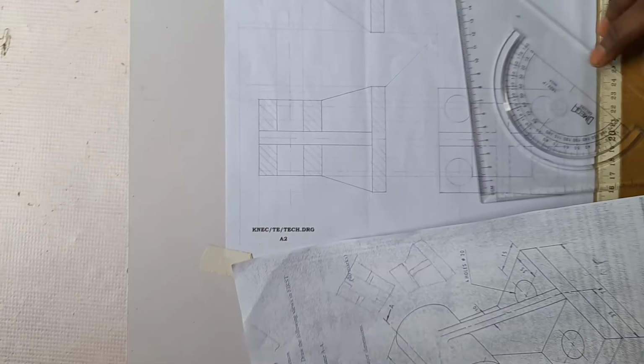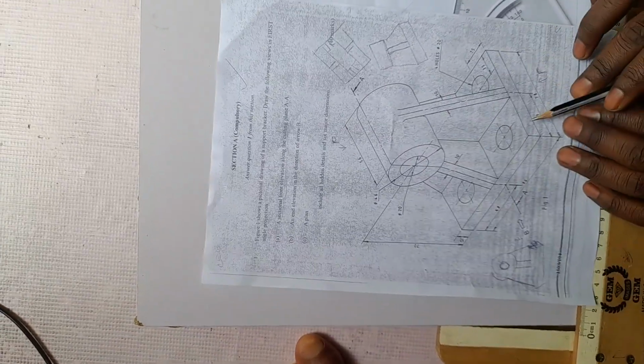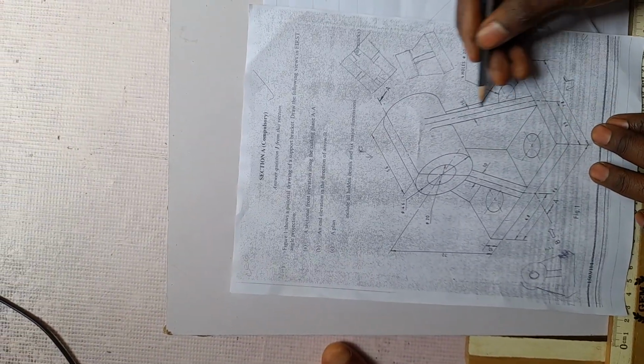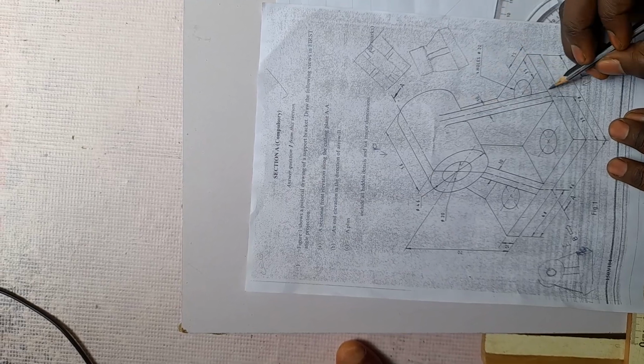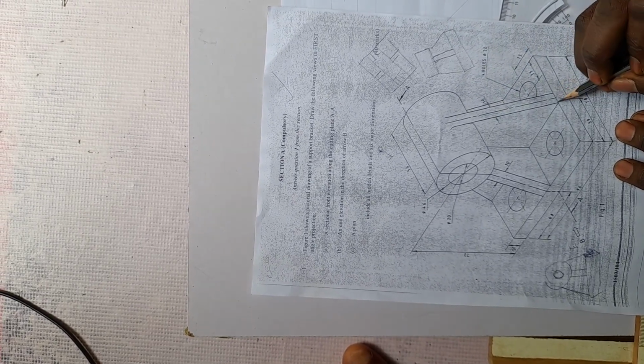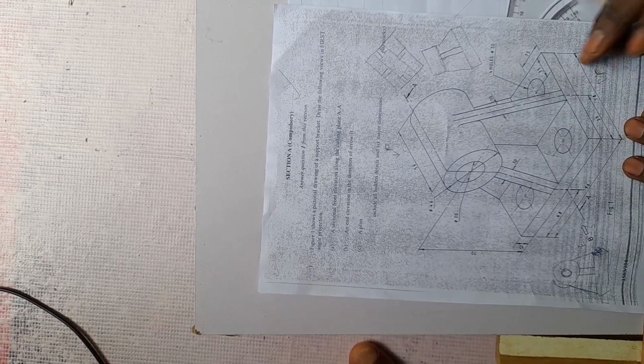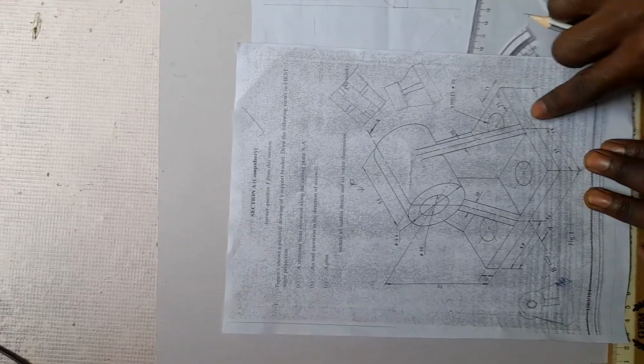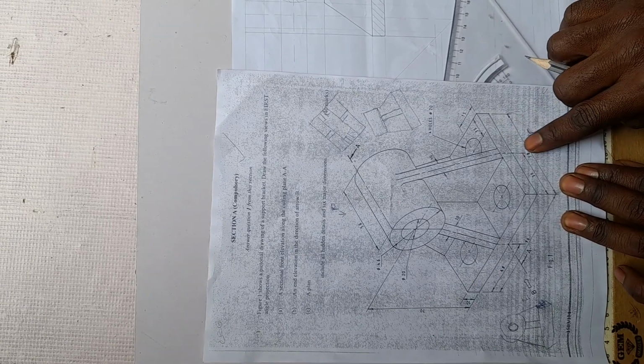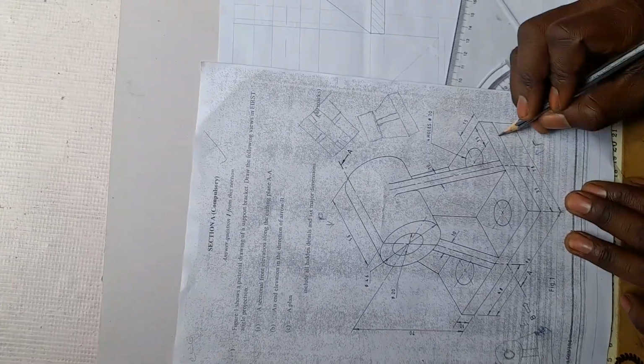So after drawing that, already we have drawn this one. We'll come to draw this cutting. The cutting is 10. To get this 10, you have been told this block is divided into two, meaning it is 39 and 39.